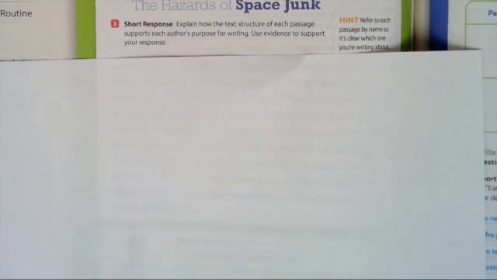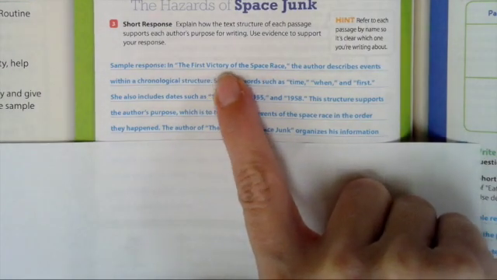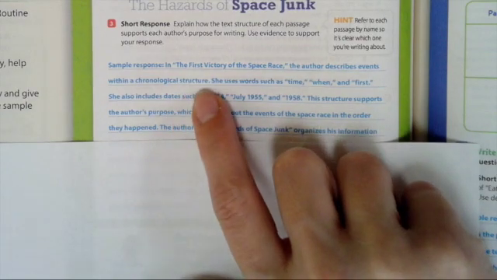On page 210, you are asked to explain how the text structure of each passage supports each author's purpose for writing. Use evidence to support your response. Your evidence can come from your chart because the evidence in our chart came from the passage. So in the first passage, The First Victory of the Space Race, the author describes the events with chronological structure.